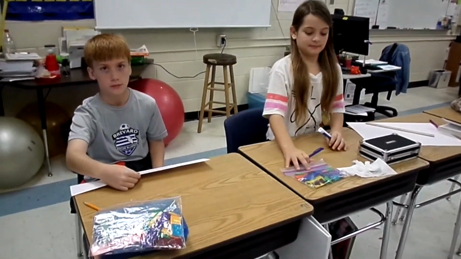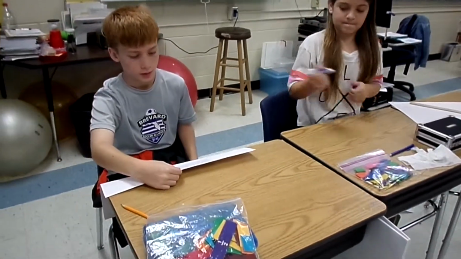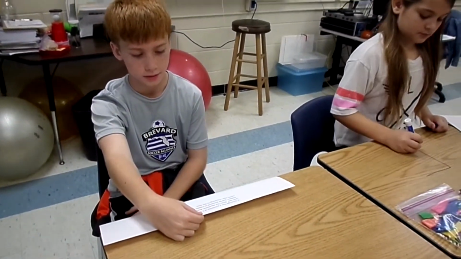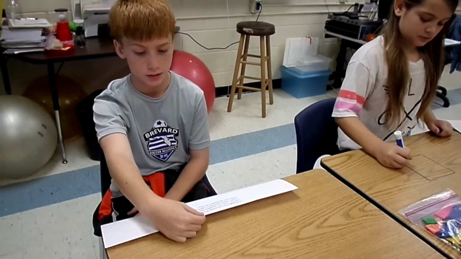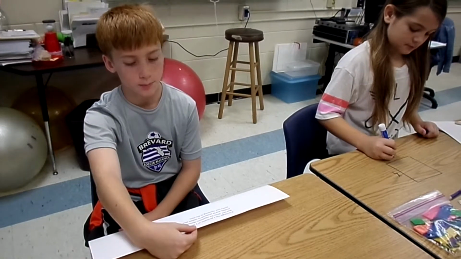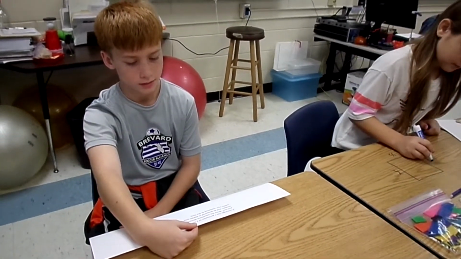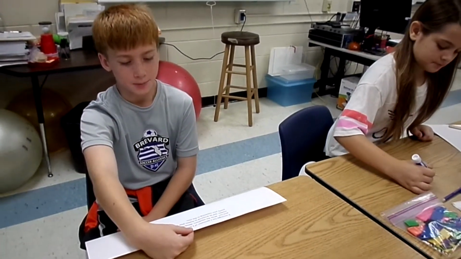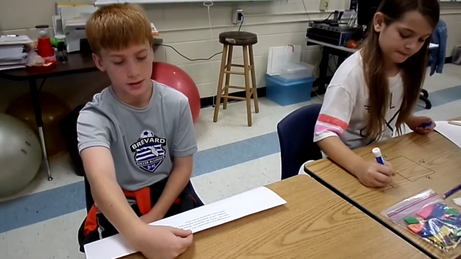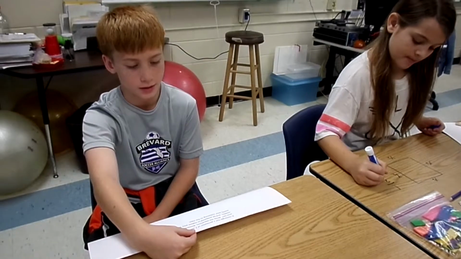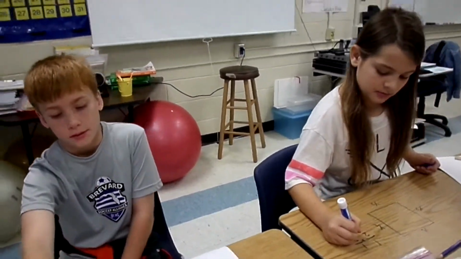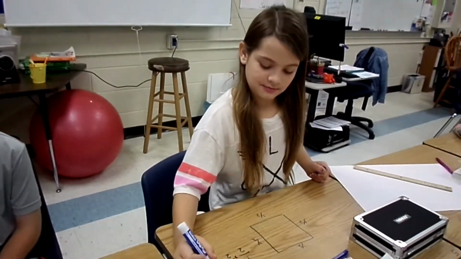Okay, Aiden and Anna, explain to me what your problem is and what your reasoning is. Our problem is a rectangle has a perimeter of 2 units. Write the equations, demonstrate visual models, and be prepared to explain your thinking and justify your reasoning to the class. Okay, good. So that's your problem. Now I see, Anna, that you got busy right away. So what did you do here?